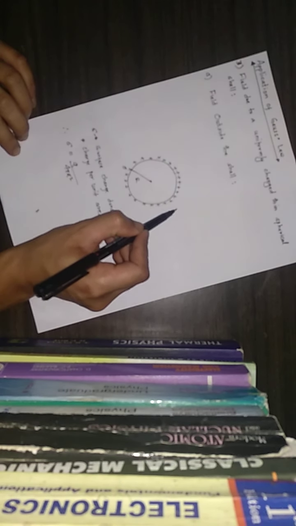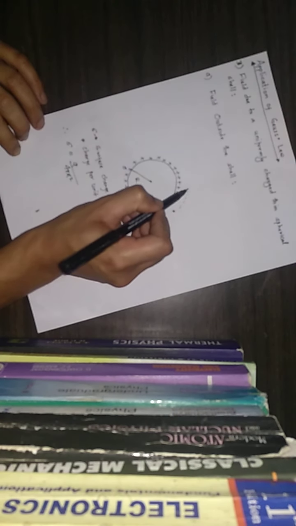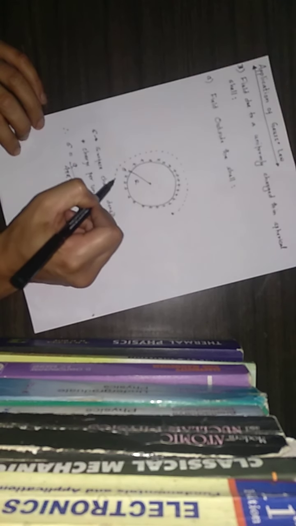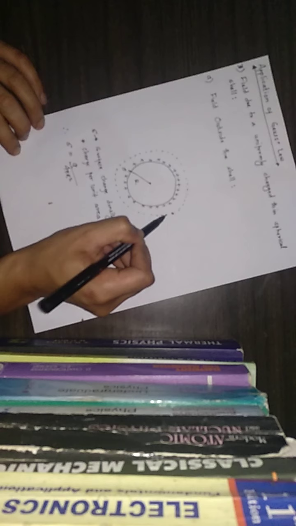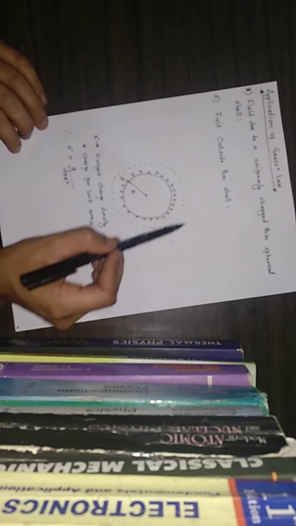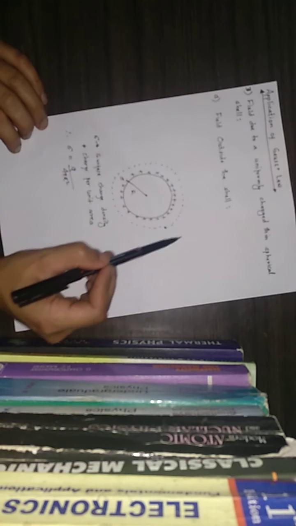So I will assume a Gaussian surface passing through the very point at which we want to calculate the electric field. If this point is here, then this Gaussian surface will pass through that point, and it should be outside the shell.